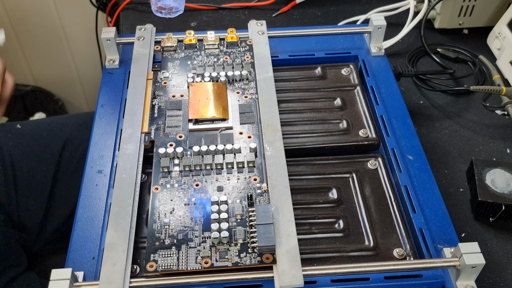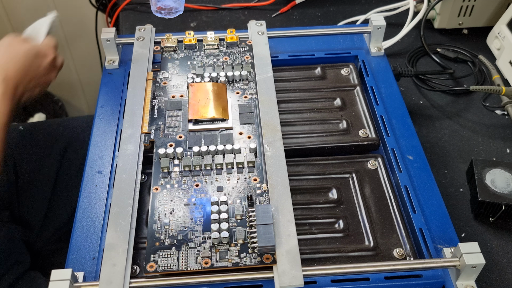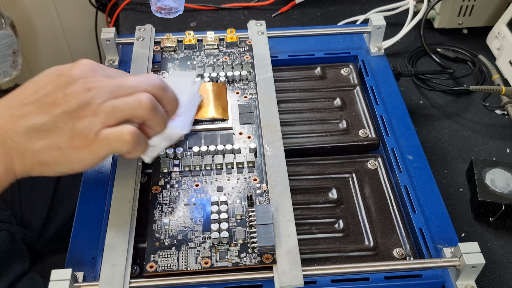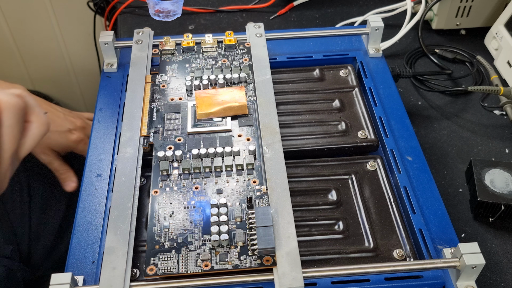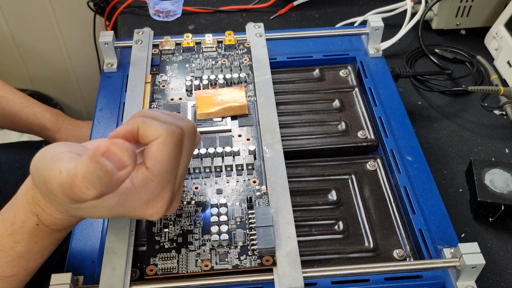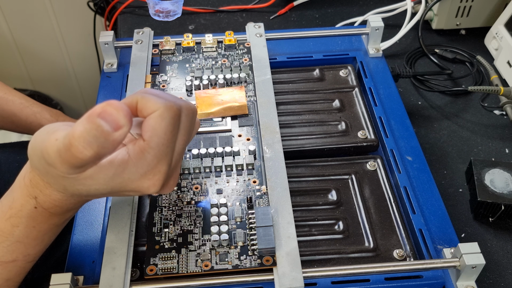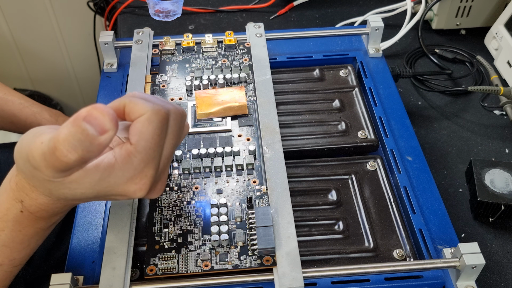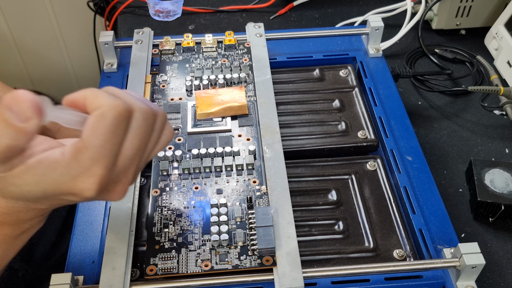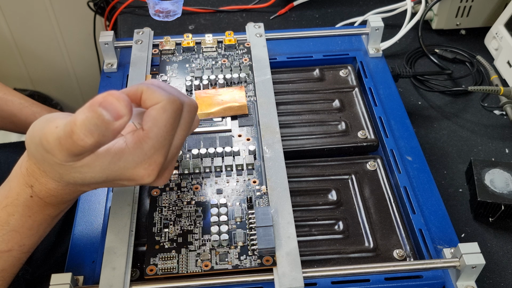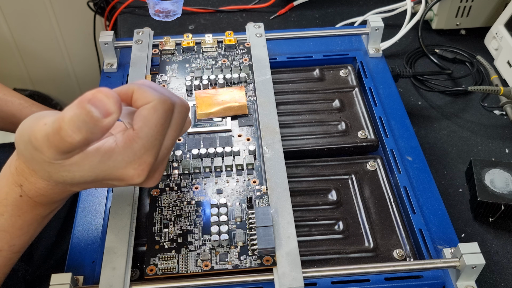A little bit of alcohol. All right, let's put some flux here. Not too much. You don't want to flood this area, because if you put too much flux, then the chips won't stick to the pads.